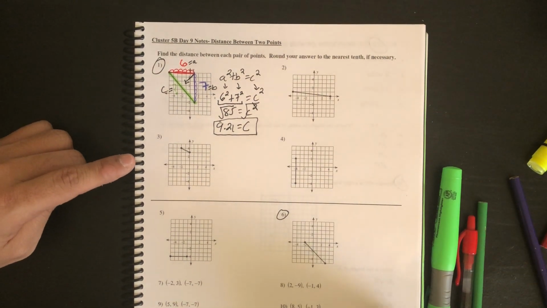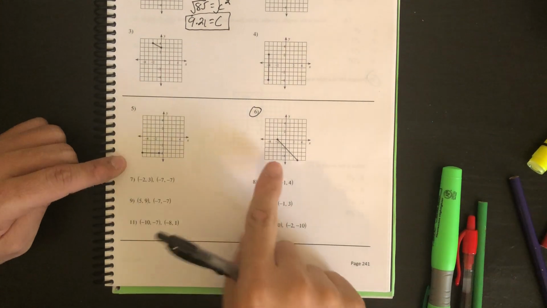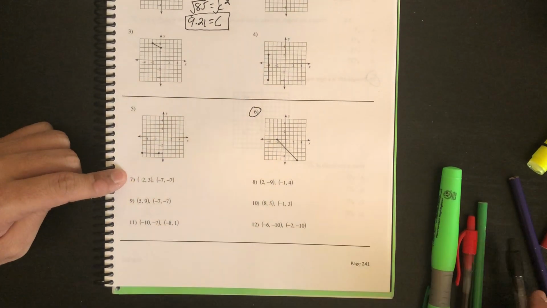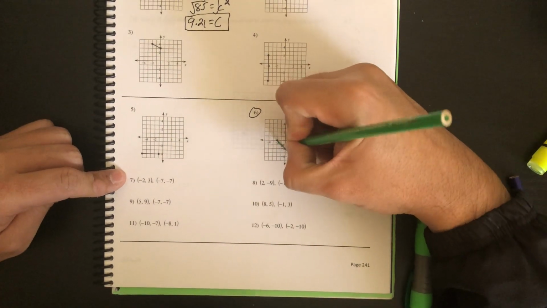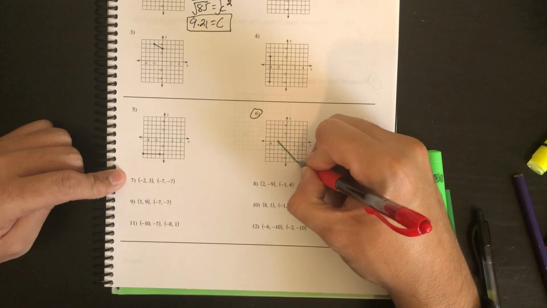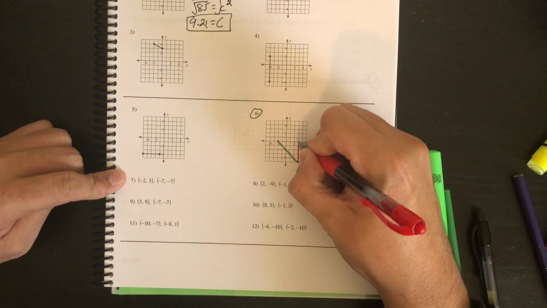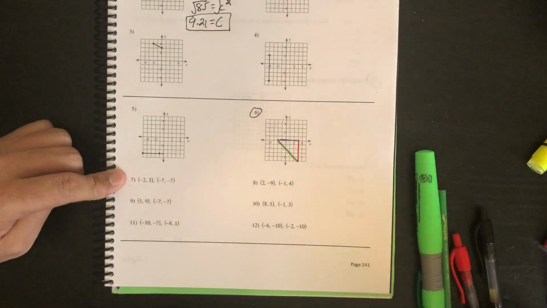Okay. Now let's move on to number 6. Once again, they're asking me to find the distance between those 2 points. To be able to find the distance, I need to create myself a right triangle. So this time I'm going to go up and then over, and that gives me my right triangle.